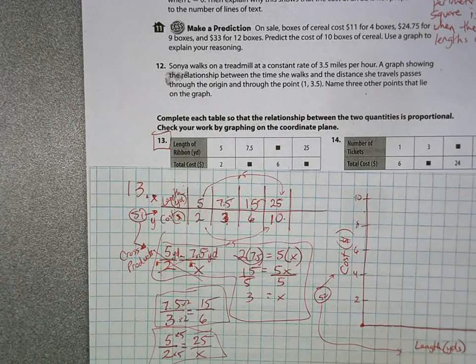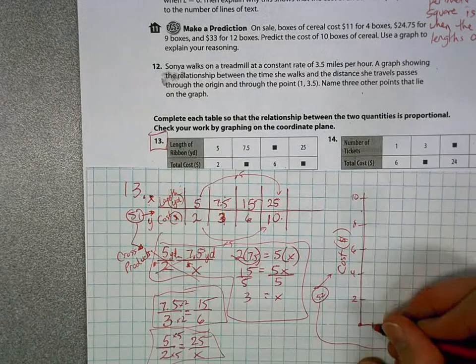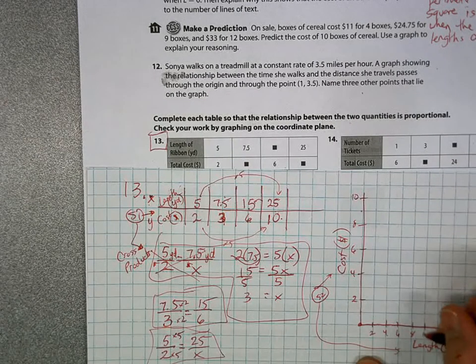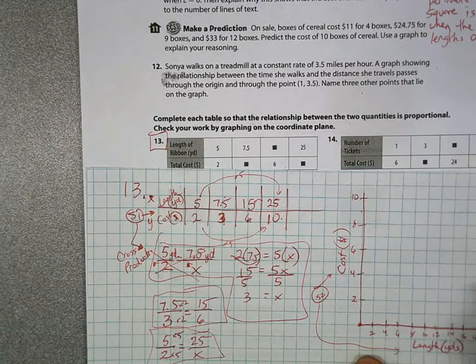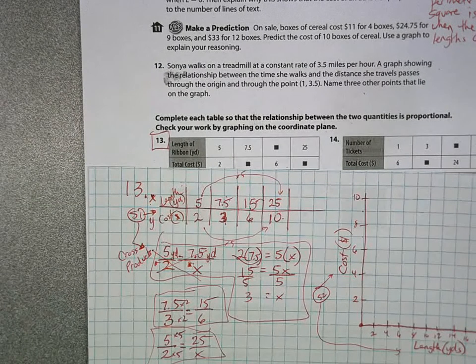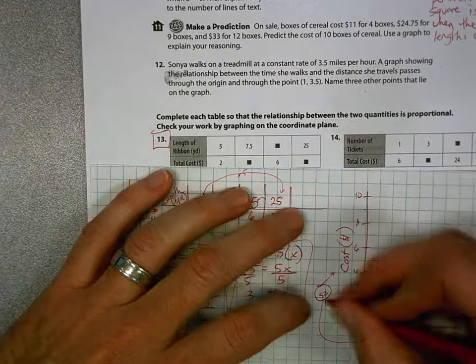You might have enough room, so maybe that's what I'm going to do. I'm going to label by 2s, and of course 25 would be right after 24. Now, step 2 was create your graph.